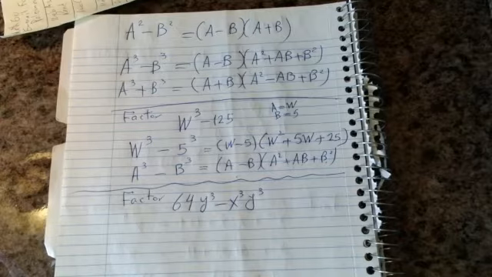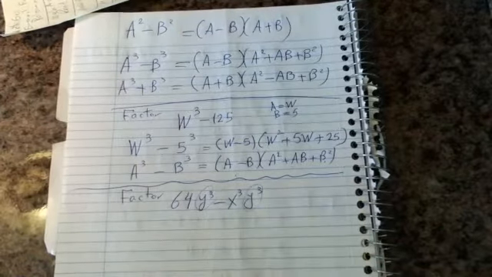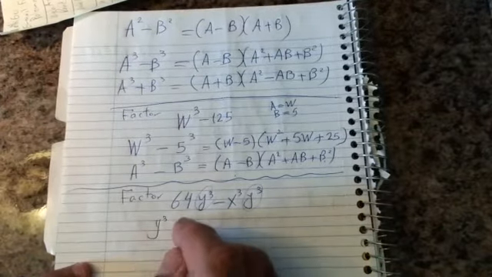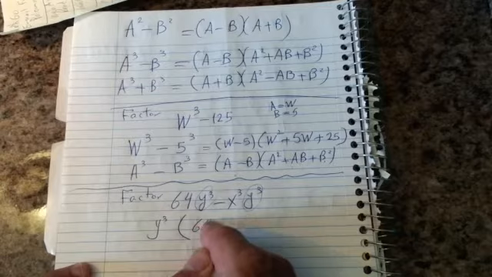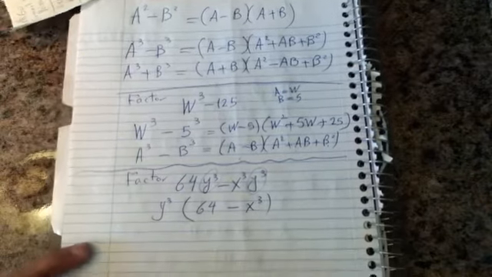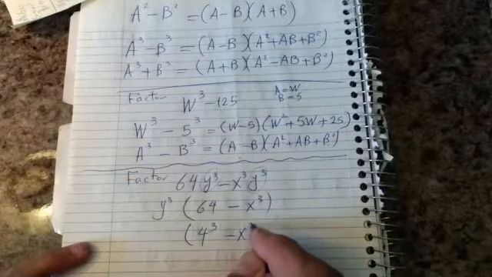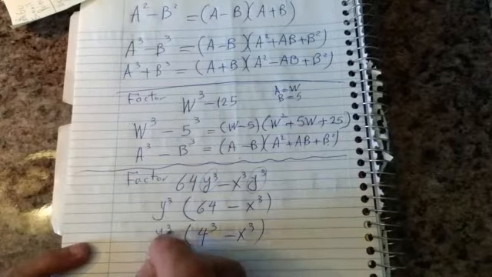First, think of method number 1. Do they have any number or variable in common? Yes, they both have y to power of 3. So let's factor that out. It's like that, right? And then 64 is 4 to power of 3 minus x to power of 3.